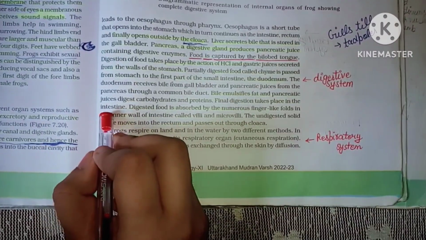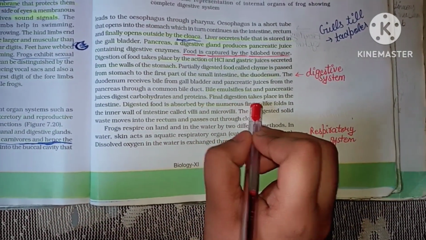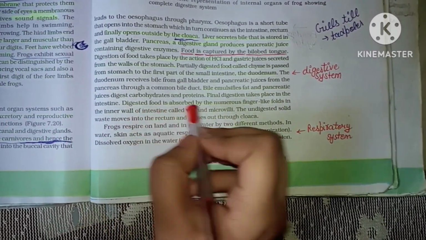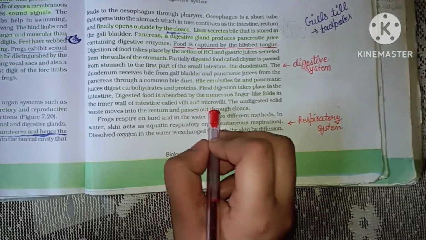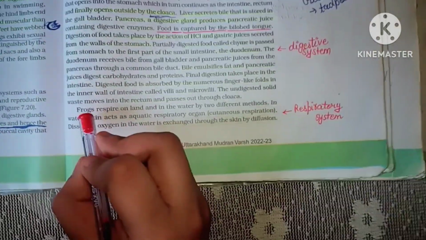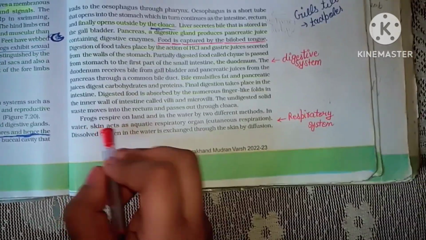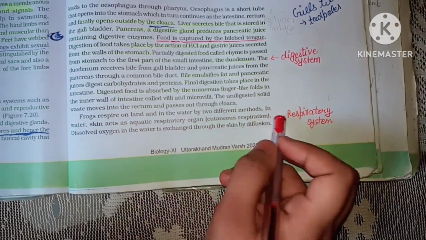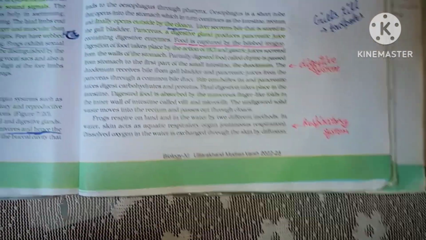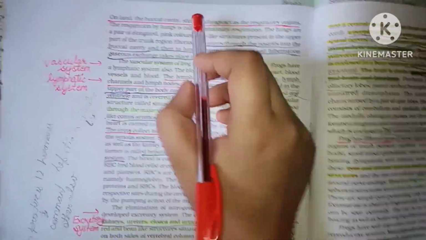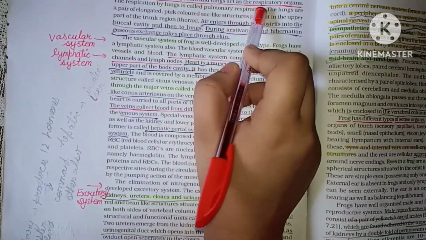Final digestion takes place in the intestine. Digested food is absorbed by the numerous finger-like folds in the inner wall of the intestine called villi and microvilli. The undigested solid waste moves into the rectum and passes through the cloaca. Frogs respire on land and in the water by 2 different methods. In water, skin acts as an aquatic respiratory organ, cutaneous respiration. Dissolved oxygen in the water is exchanged through the skin by diffusion. On land, the buccal cavity, skin and lungs act as respiratory organs. The respiration by lungs is called pulmonary respiration.